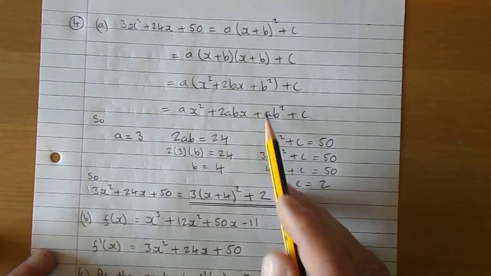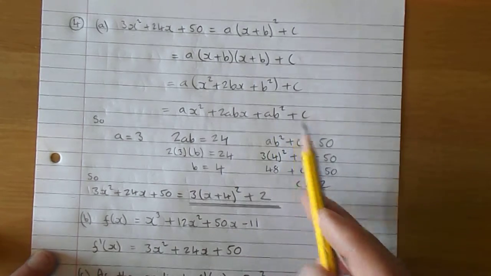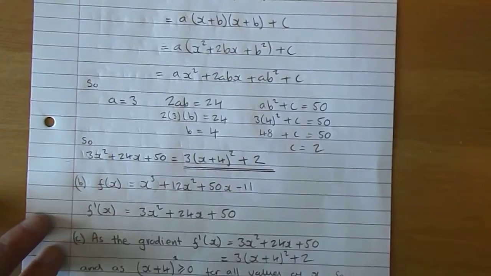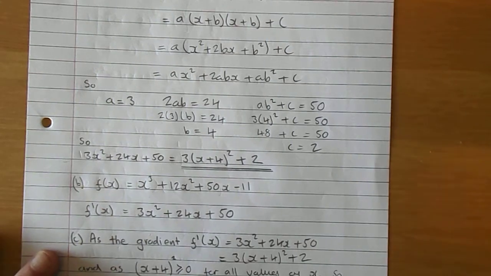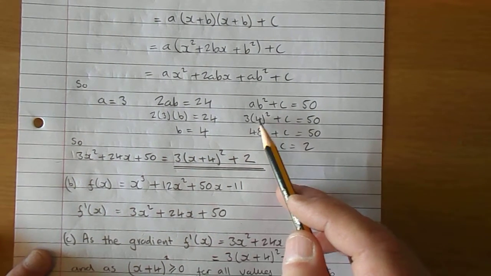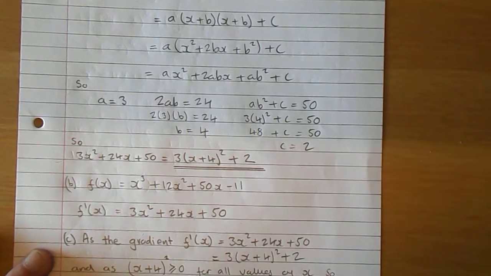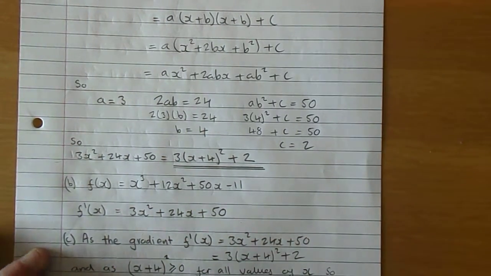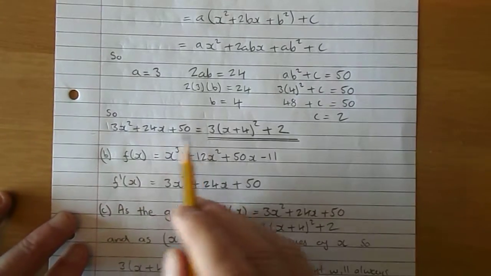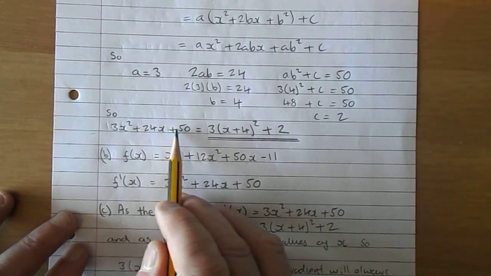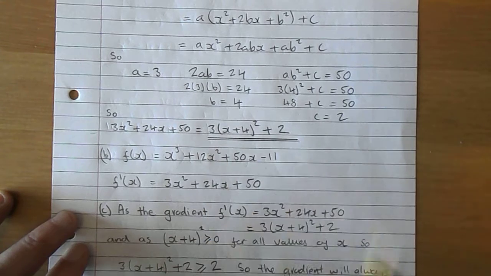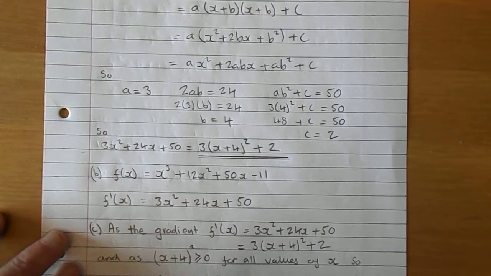The last thing there is ab squared plus c, nothing to do with x, that has to be 50. So we know a is 3, we know b is 4, so 3 times 4 squared plus c has to be 50. 4 squared is 16, 3 16s are 48, plus what gives 50? So c has to be 2. So putting in these values, 3x squared plus 24x plus 50 is 3 times (x plus 4) squared plus 2. There we have it there.